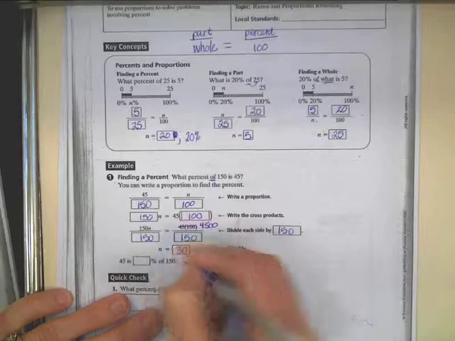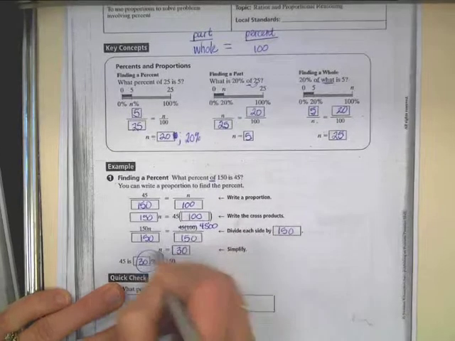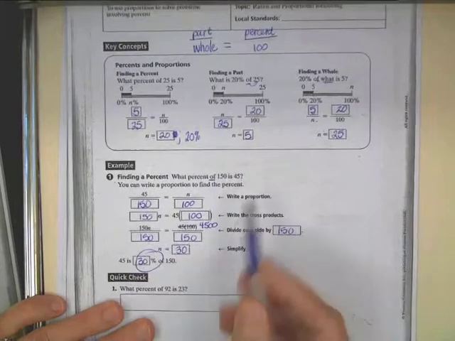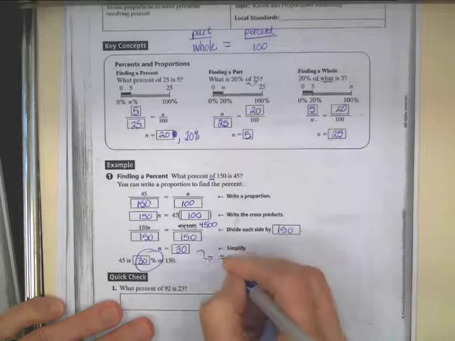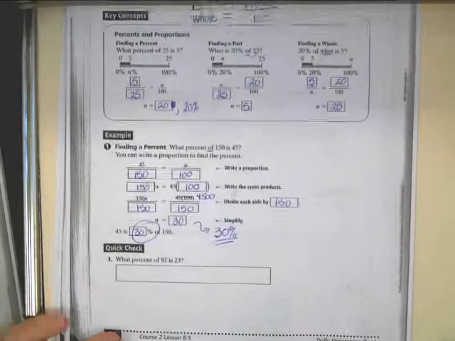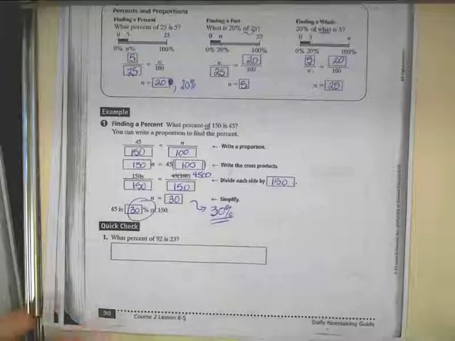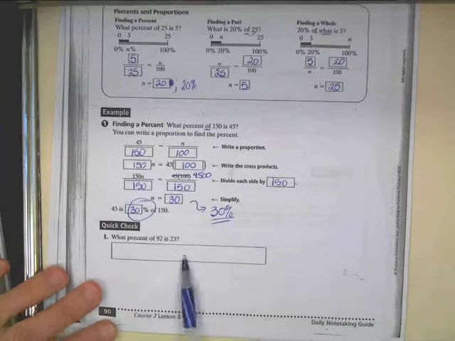So n equals 30. So 45 is 30% of 150. Again, this is a case where n is 30, but the answer to the question is actually 30%. So be sure that you answer the question correctly. This is like the appropriate label, so to speak.